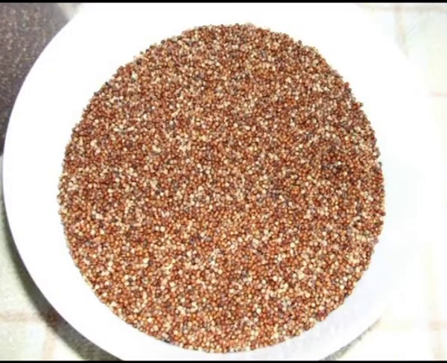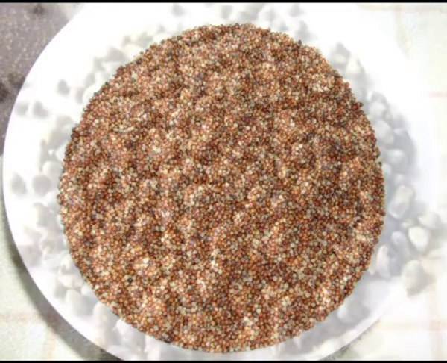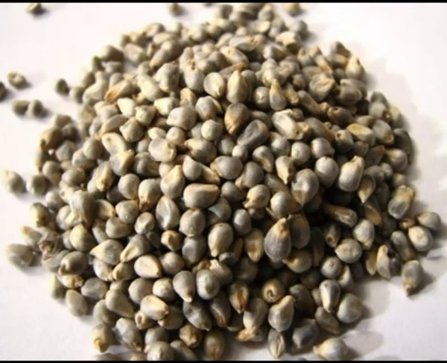Now, ragi is a very good source of calcium, and also the millet bajra is an excellent source of iron, and the extent of iron and calcium in these two millets depends upon the extent of polishing.